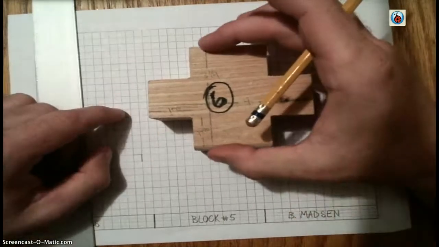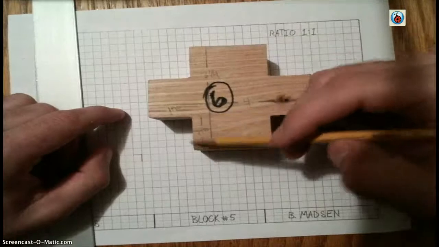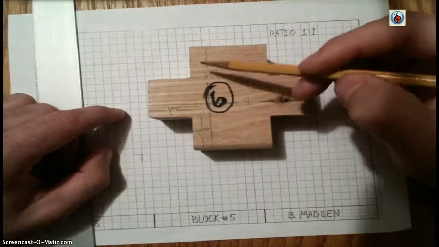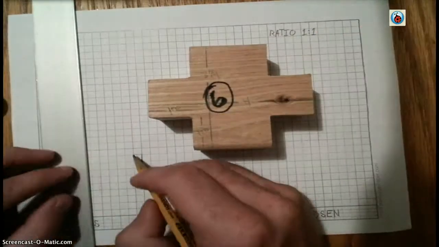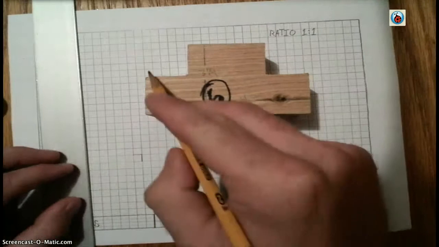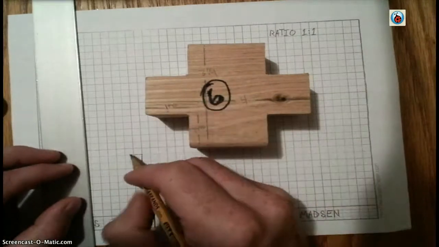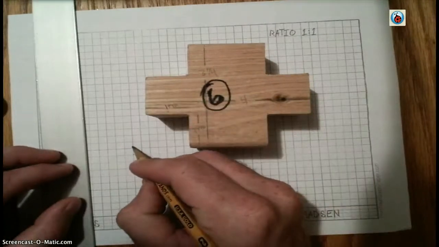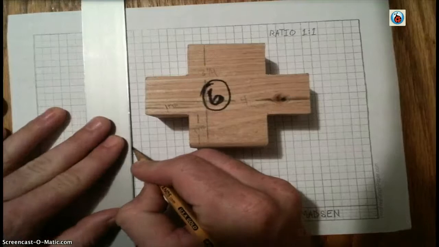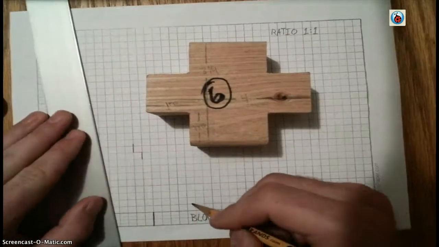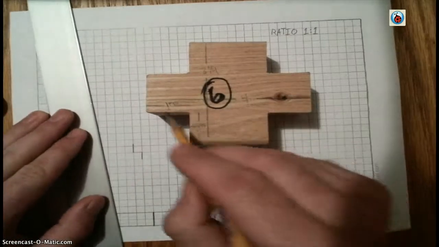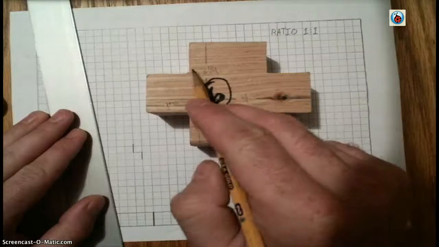My height here is 3 1/4 minus 1 minus 1 more. So I'm actually 1 1/4 is what this distance is. So I'll go from here up 1 1/4. Bring that down, and then this was 1 inch typical, so that's going to be the same.